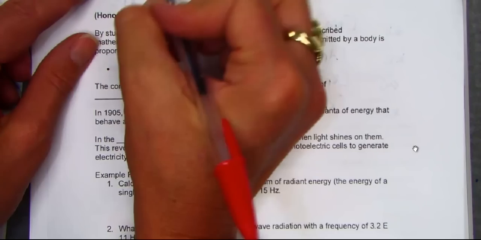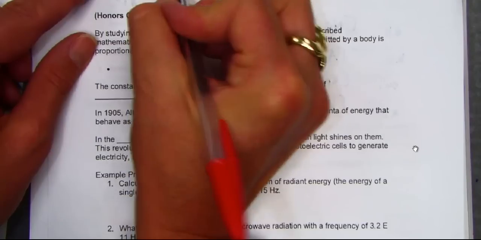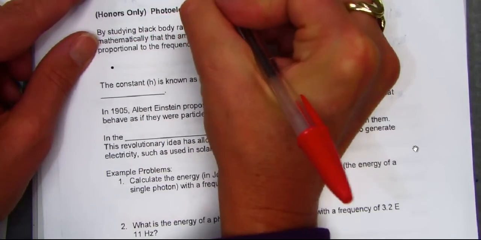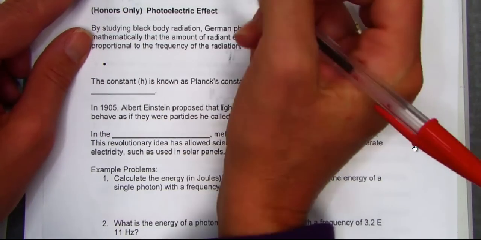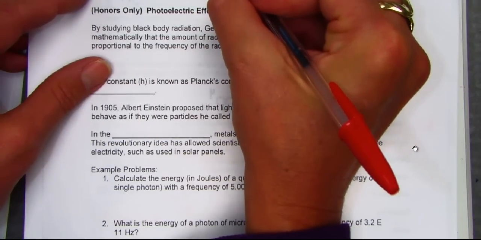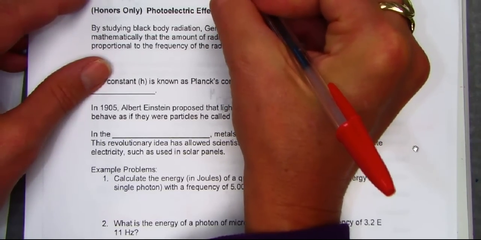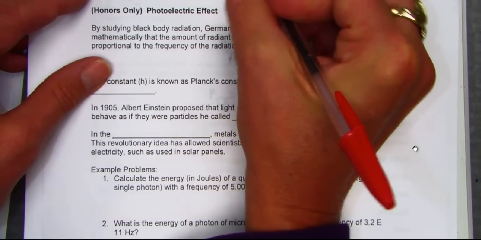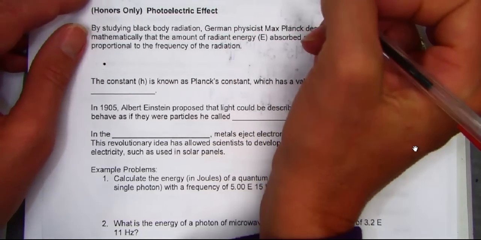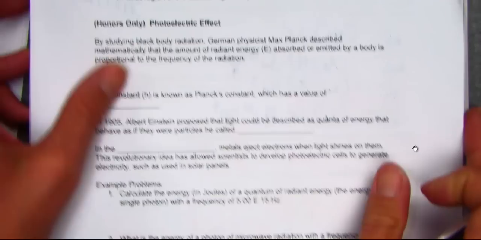The wavelength is in centimeters. So if this is a centimeter and this constant is in a meter, we must make like units. So we understand that in every 1 meter, there's 100 centimeters. Centi is the metric prefix for 100.